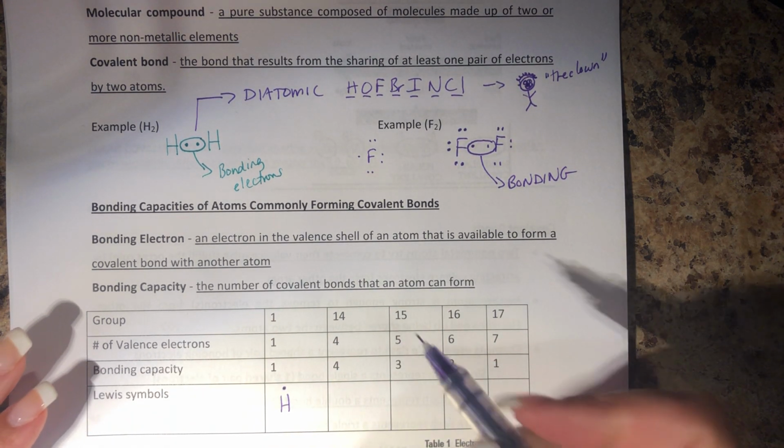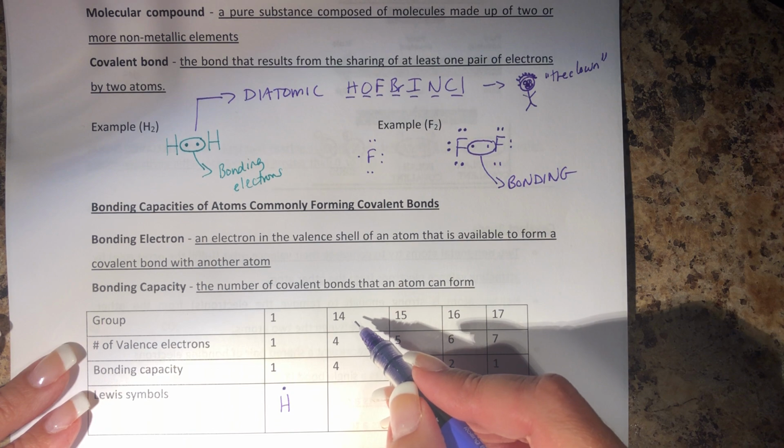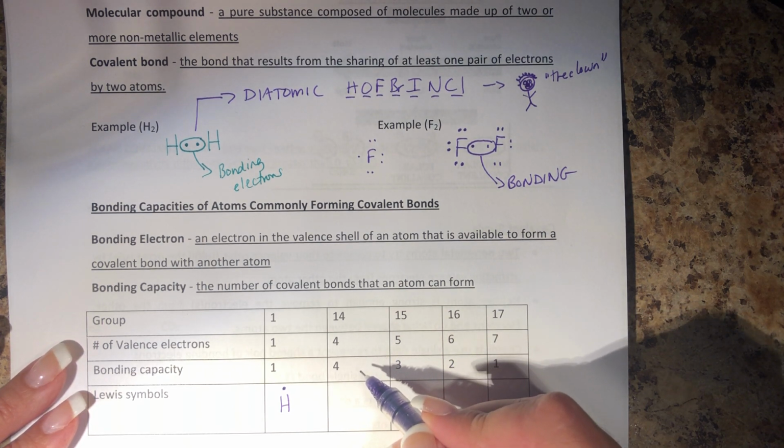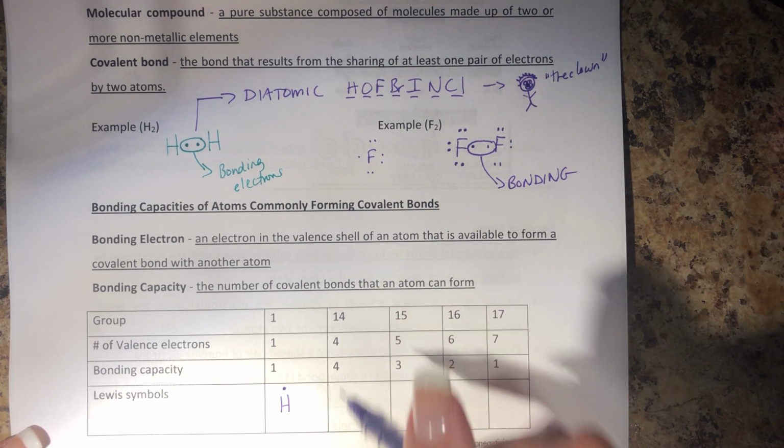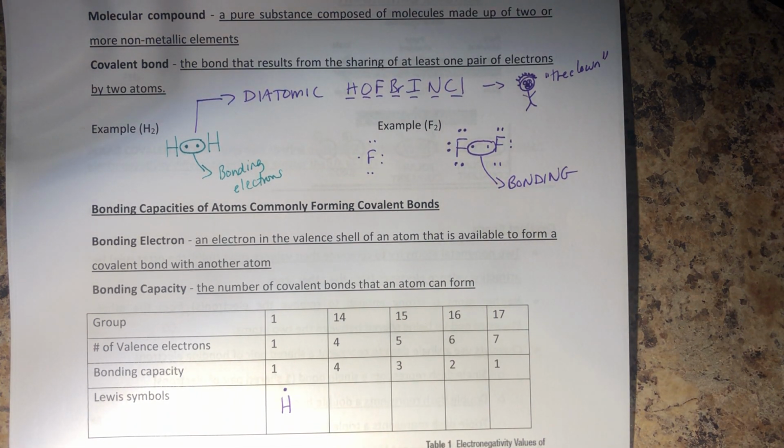If we look at group 14, it has 4 valence electrons. It'd be handy if you're looking at your periodic table as we do this, so you can reference to see what that looks like. So open up to your periodic table, or find one on your phone or what have you, and you will see that, and I'm going to grab mine. Find one close by.